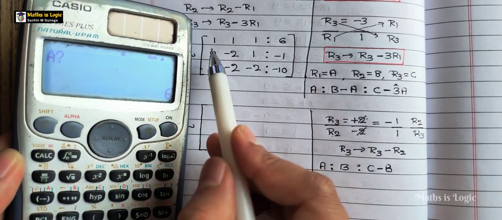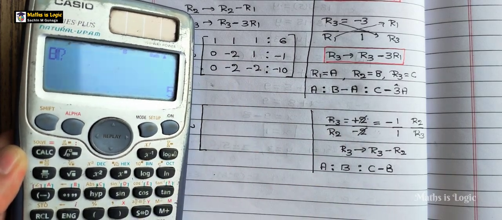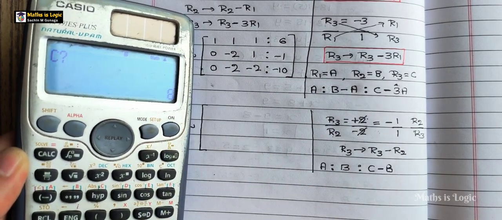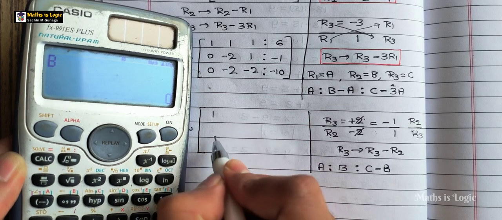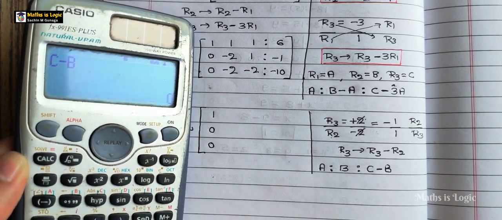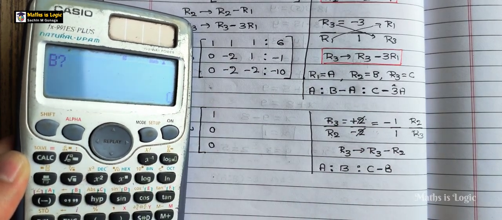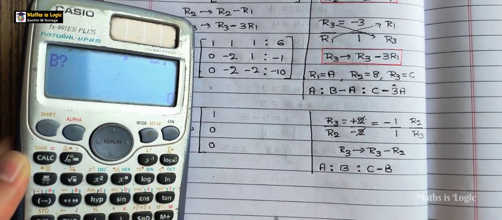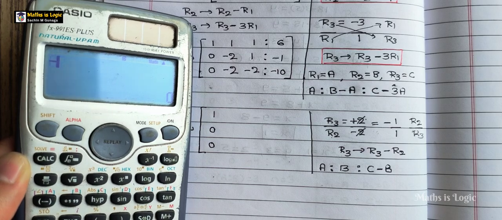So it will ask you the first value, that is 1. 1 is equals to, next is 0 is equals to, next is 0. Therefore first value 1, next 0, again next is 0. Correct? Press equal. Next again A, 1 is equals to, next B is minus 2, press is equals to, C is minus 2.